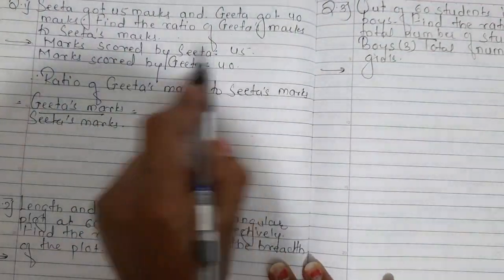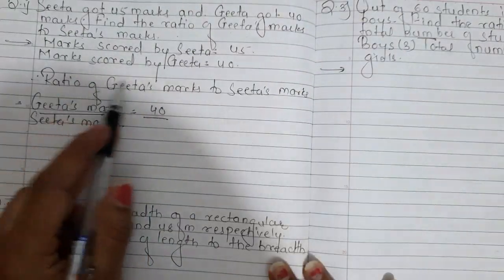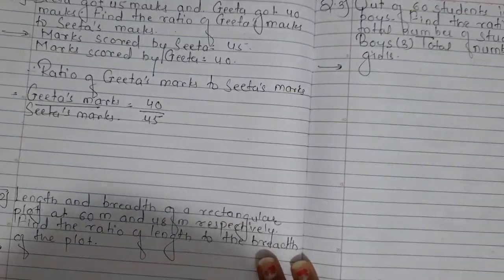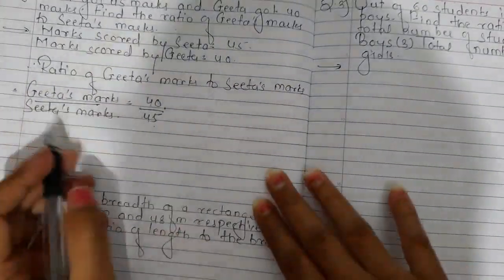That is equal to marks scored by Geeta 40 upon marks scored by Sita 45. So the ratio is 40 upon 45.